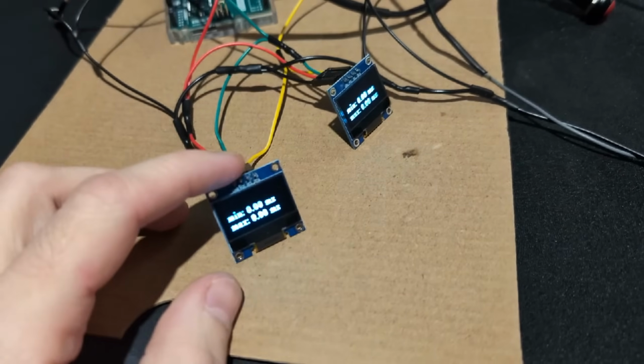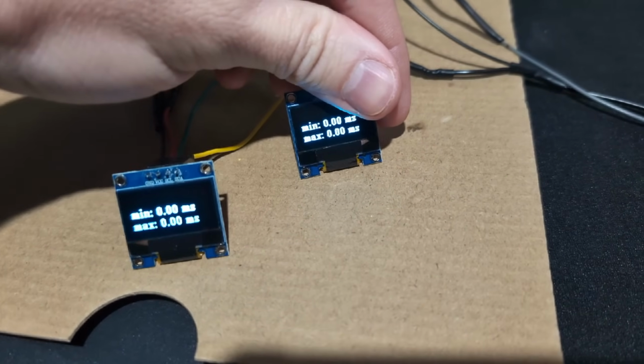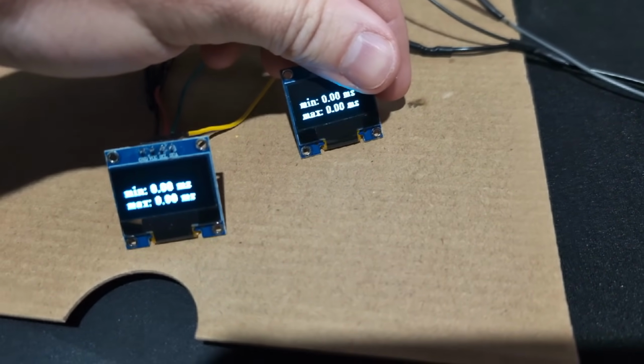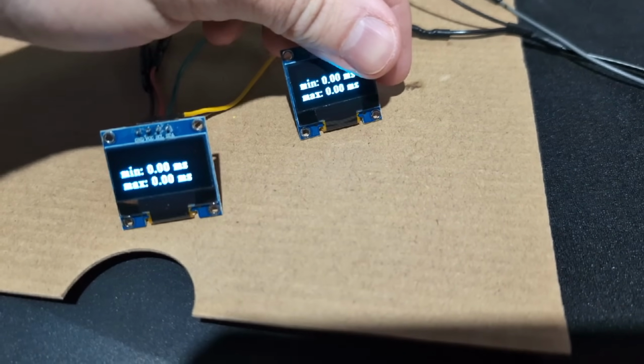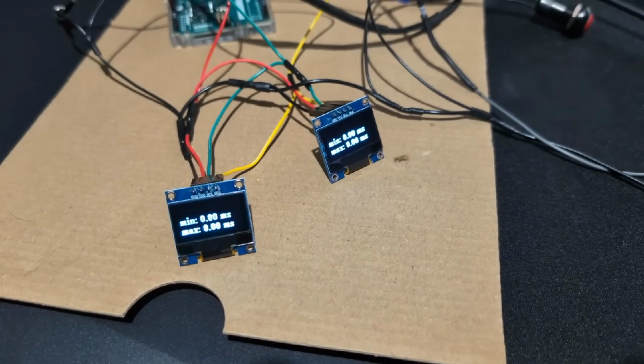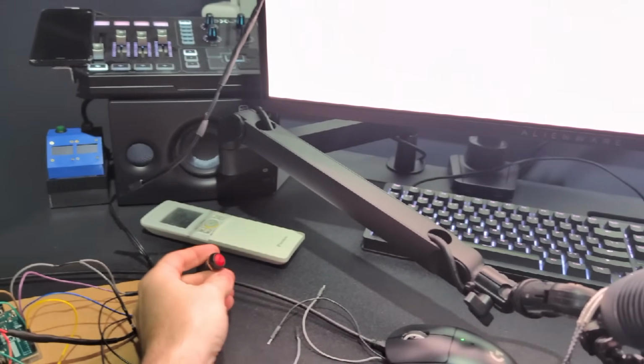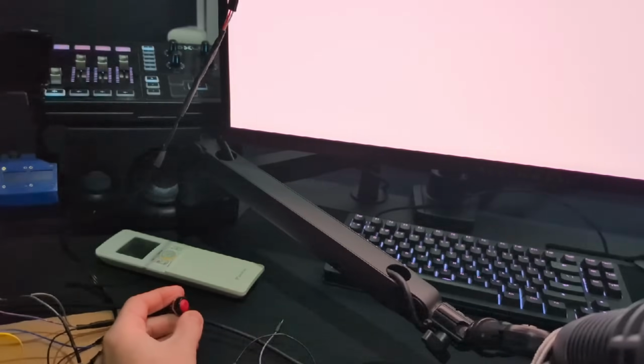As you can see here, we got the min and max, but min and max is on both screens. So it looks like I'm going to have to fix that code or find out what I've done wrong. But let's see if we actually get a reading. So open up the black and white test, and that looks like it's ready to go. Go ahead and press the button. Hold the button down, see if anything happens.